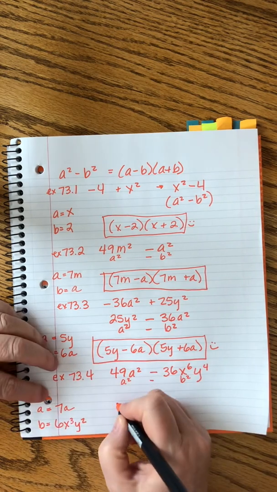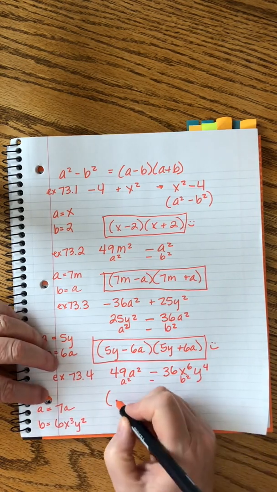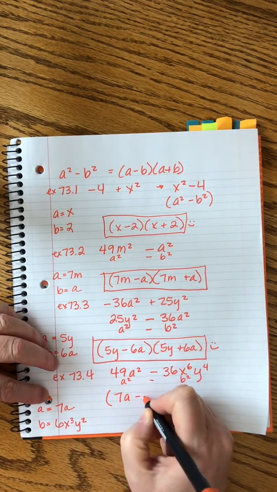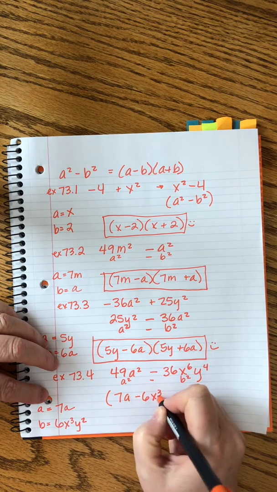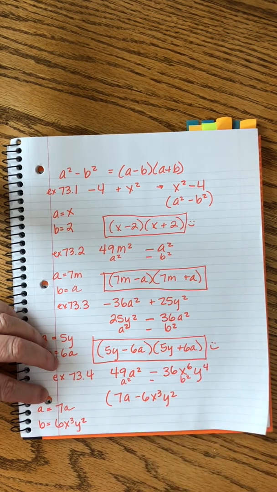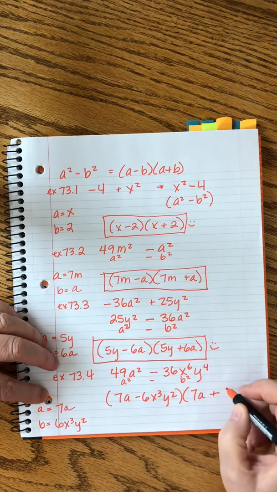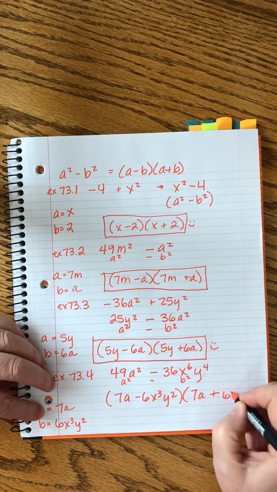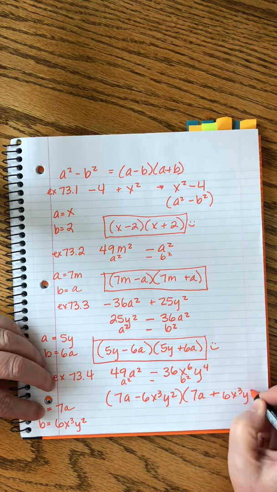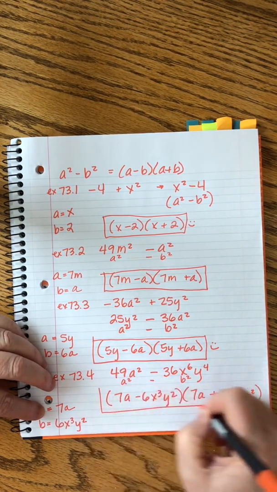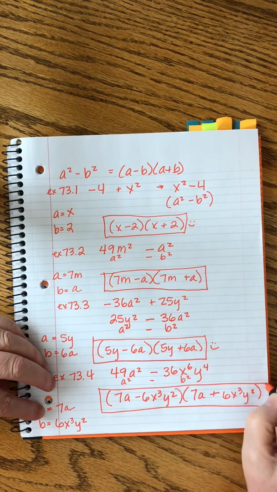Okay, now we can write our expression, and then we'll test it to make sure we were right. 7a minus 6x cubed y squared, 7a plus 6x cubed y squared. Okay, that is our answer.